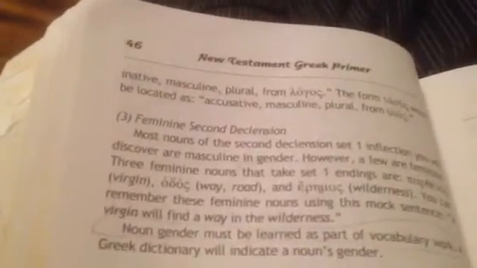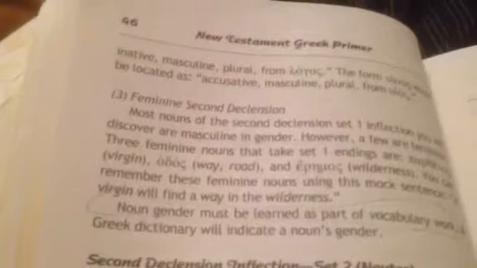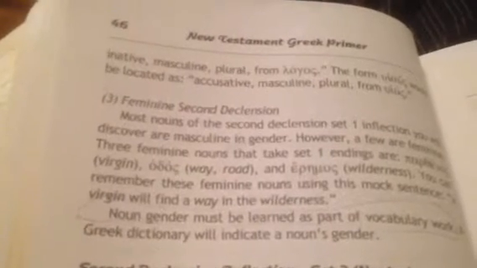So the noun location is important here. Just like we located verbs, we can also locate nouns. We often call it parsing because it has a location, a place, which is its case, but it also has a gender and it has a number. So all of that we will need to know in order to know what kind of code we are talking about. We actually do have a feminine second declension.